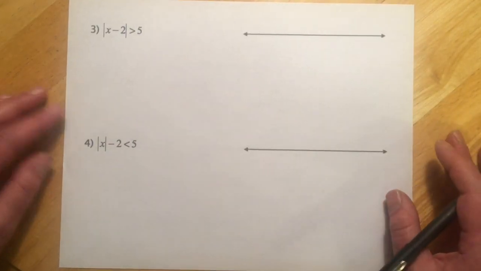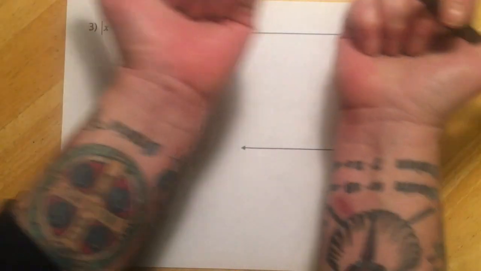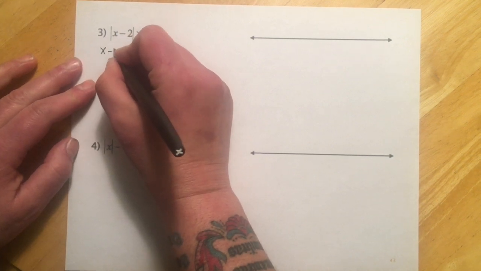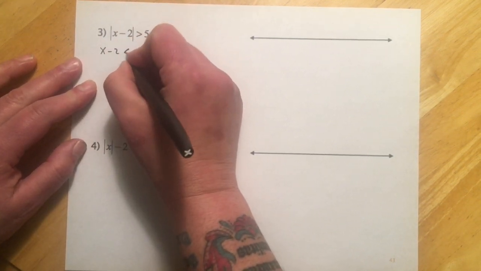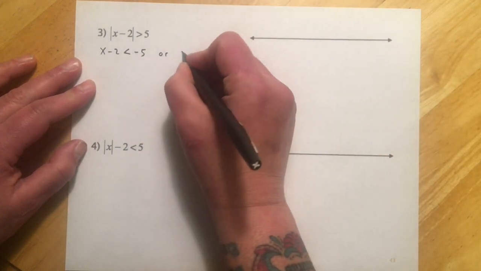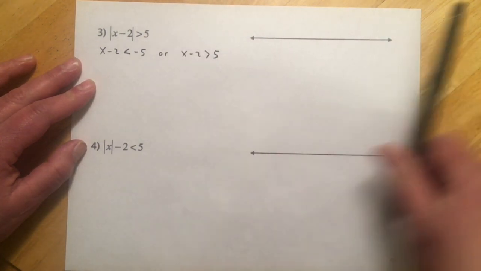Okay, so for number 3, we got the greater than. And so the greater than is the kind with the or, so we're going to have a graph that's going to do this. And so remember that this sets up x minus 2, it's just the stuff inside is going to be less than the negative. That's going to be our piece going this way. Or x minus 2 is going to be greater than the positive. That's going to be our piece going that way.